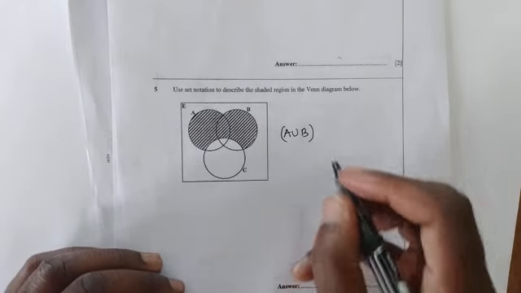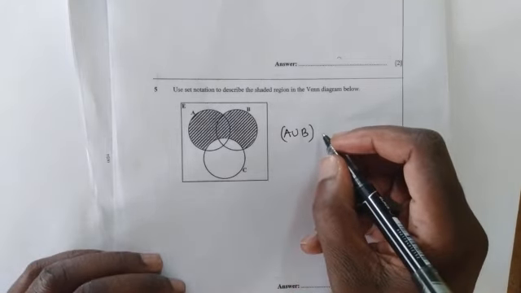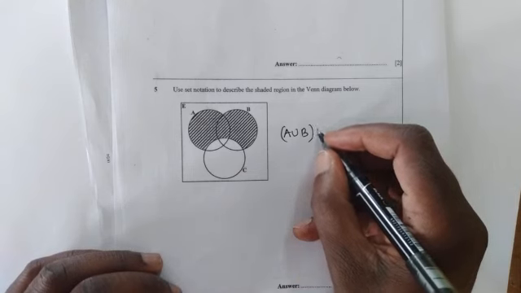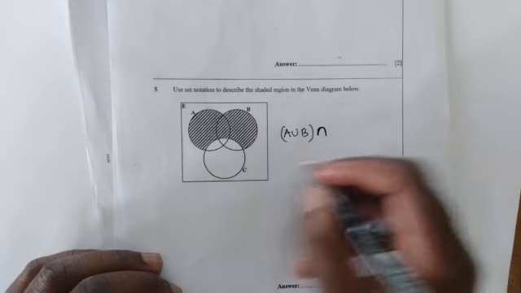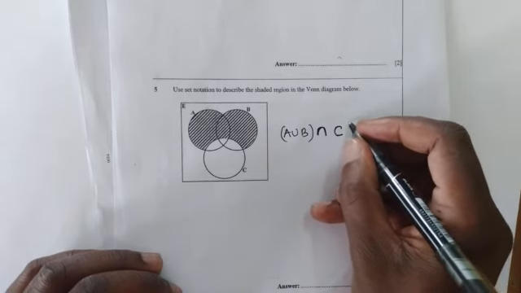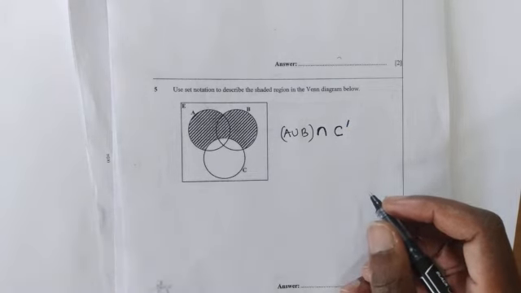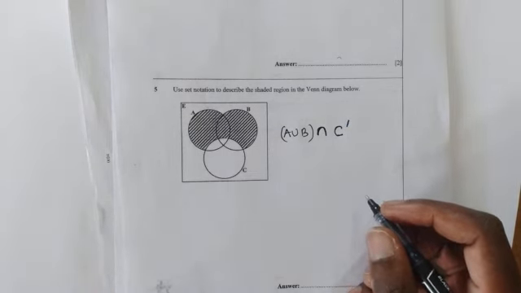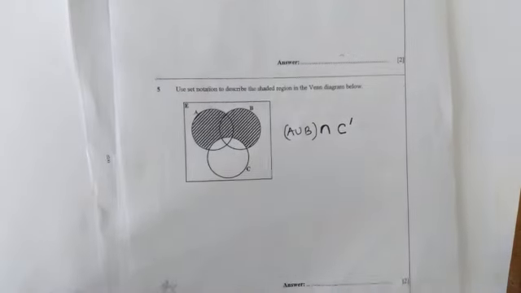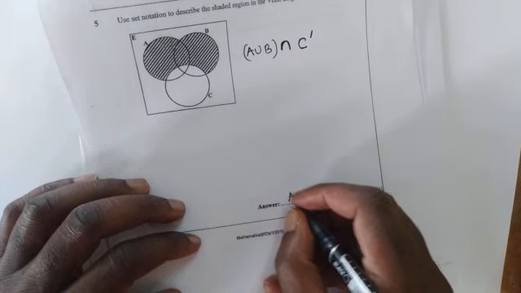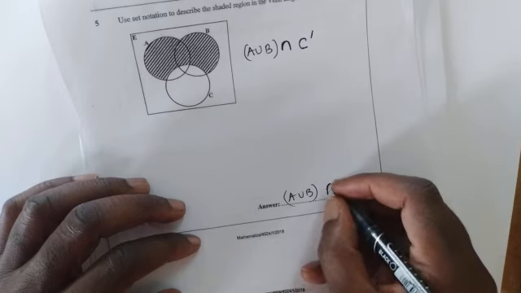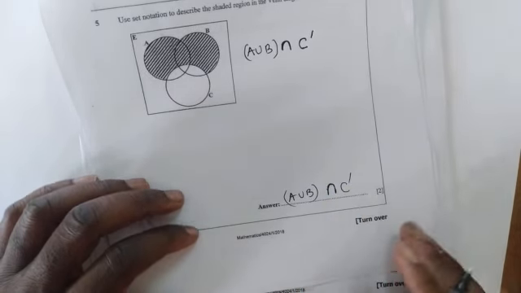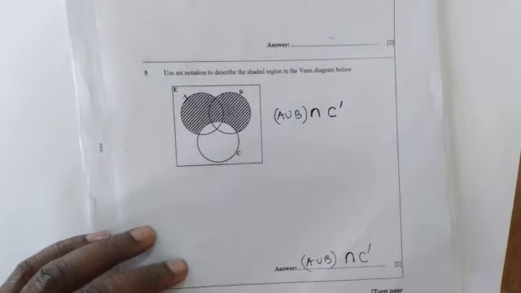Okay, so the only thing here that is not shaded is C. So we say C complement. That is our answer there. So we can write this answer here: A union B intersection C complement. Okay, take note.